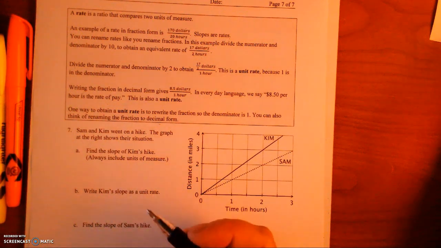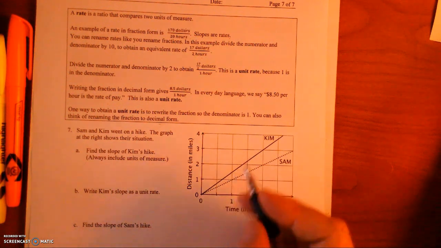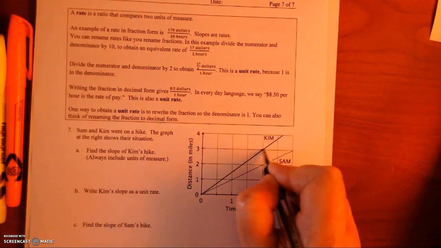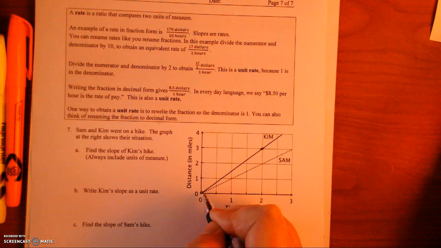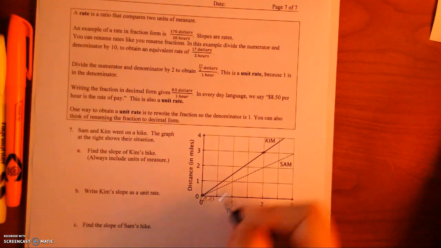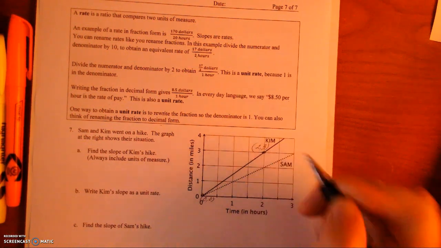Sam and Kim went on a hike. The graph at the right shows their situation. Find the slope of Kim's height. Okay, so what I like to do is I make 2 dots. So we have 0, 0 here, and we have 2, 3 here.